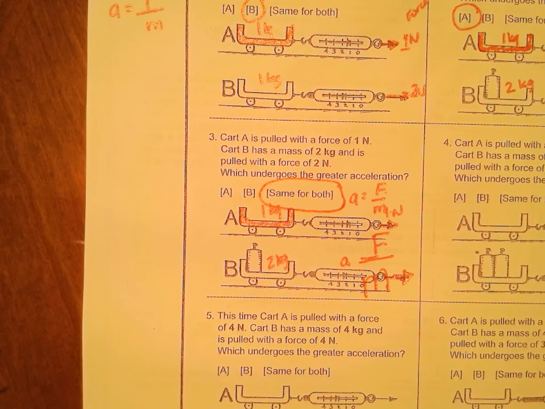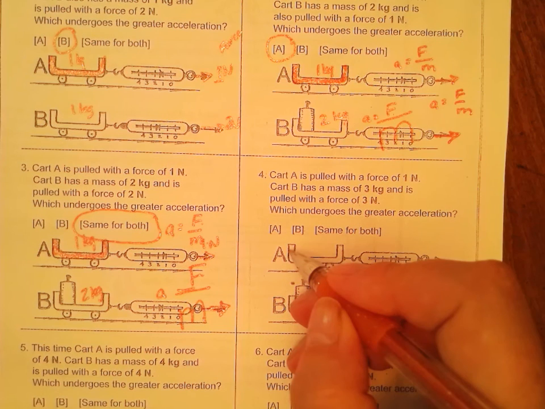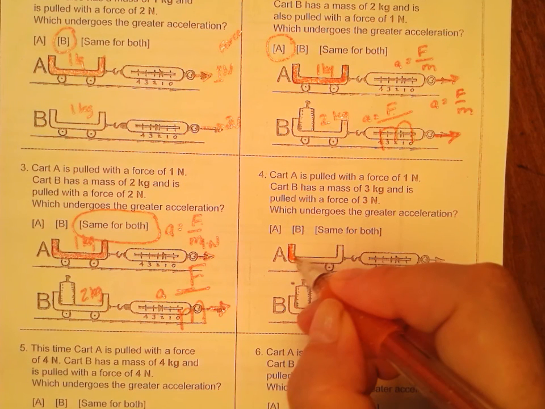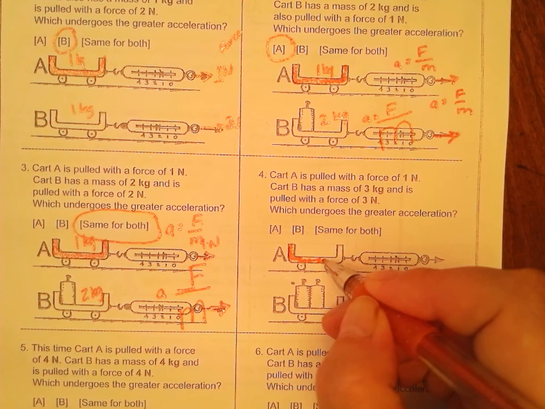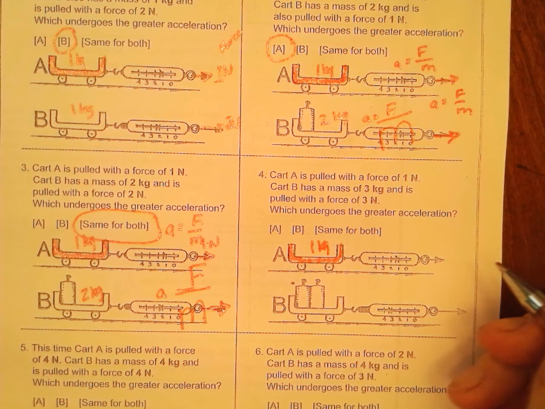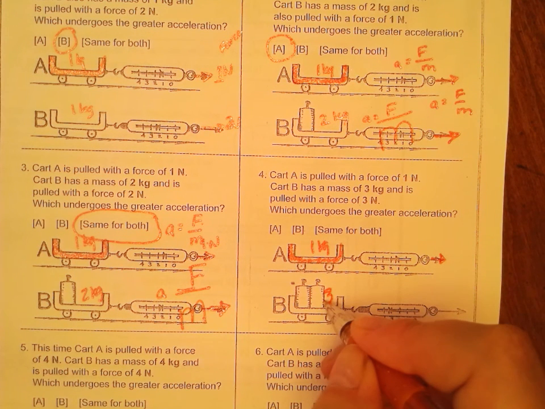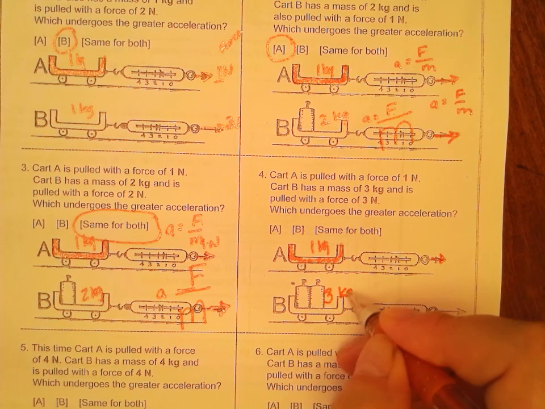Cart A is still 1 kilogram, being pulled at a force of 1 Newton. Cart B is now 3 kilograms, being pulled at a force of 3 newtons.